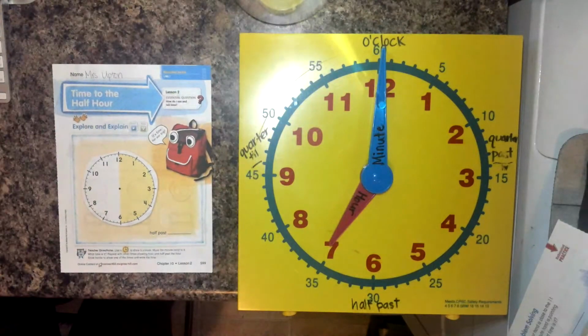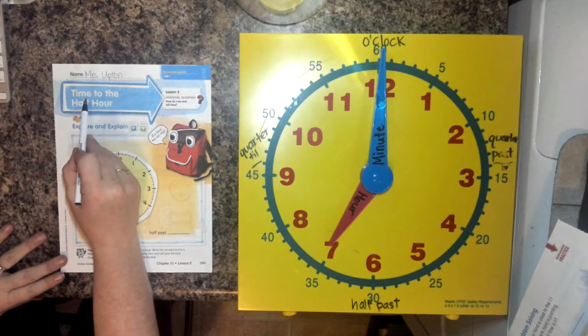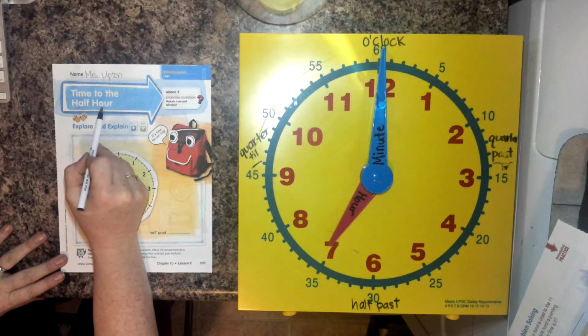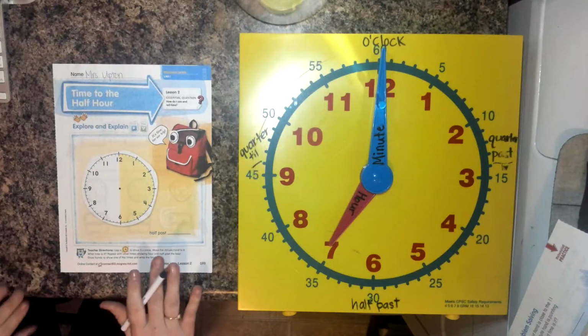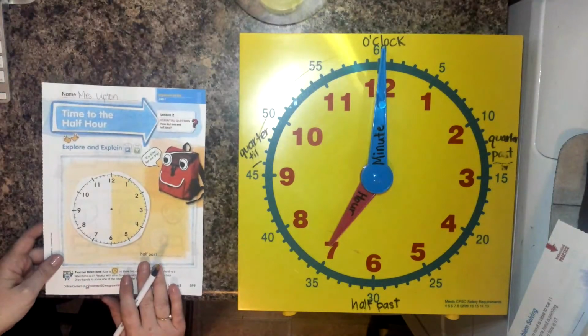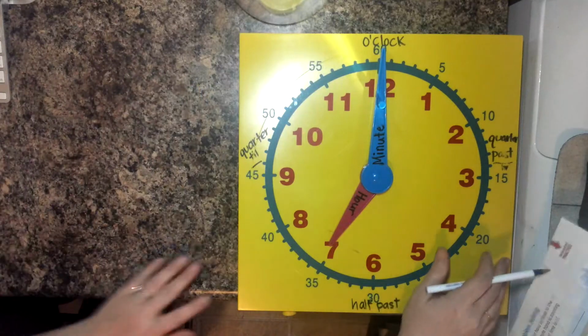Guys, this is lesson 2. We're going to do time to the half hour. Okay, this is page 599. So let's start with our Judy clock again, and let's look at time to the half hour.